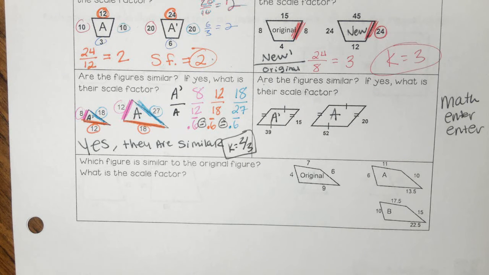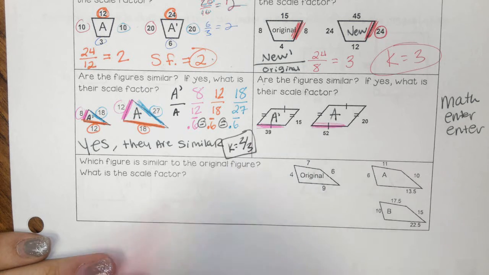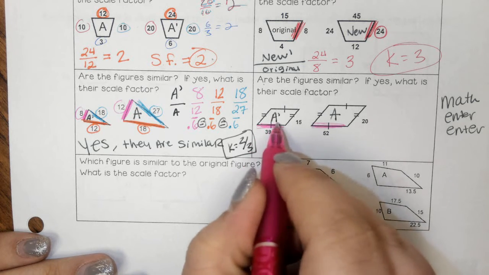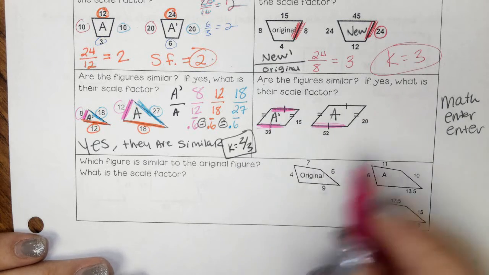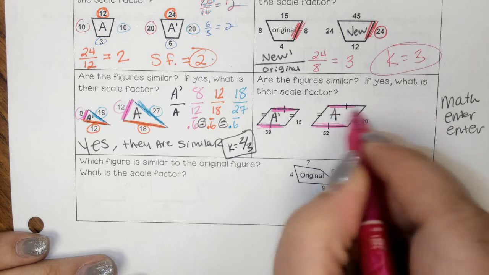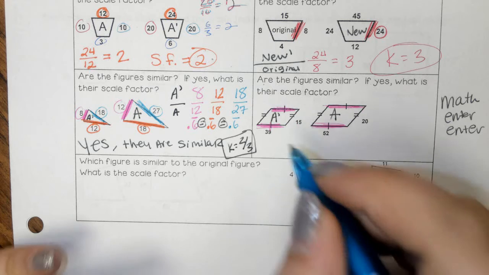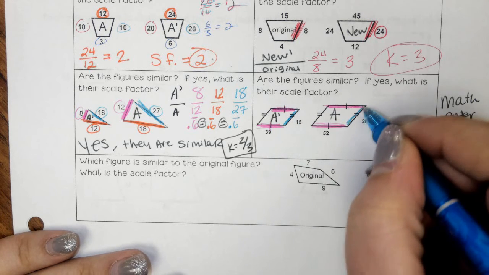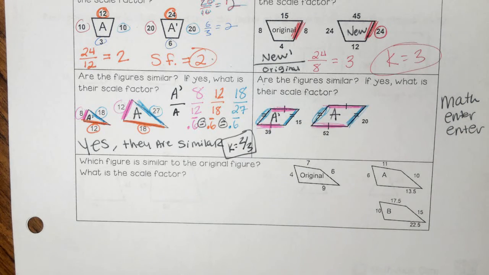Looking at the next little problem here, this asks, are the figures similar? And if they are, what is the scale factor? So we're going to use the same little process here. First, I'll find all of my corresponding sides. 39 corresponds with 52. And this 39 is the same as that side length. I know because of the markings, but also this is just a property parallelograms have. 52, that's also 52. These are also corresponding sides. And my other pair of corresponding sides is 15 corresponds with 20. That takes care of this set of corresponding sides as well.